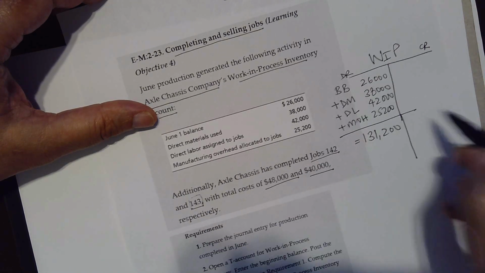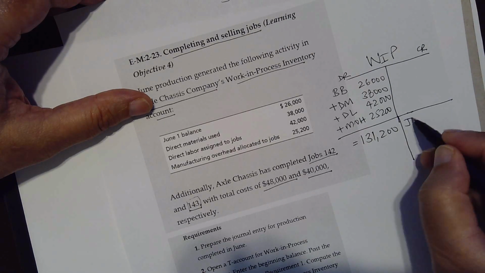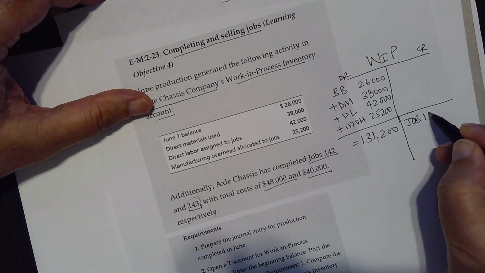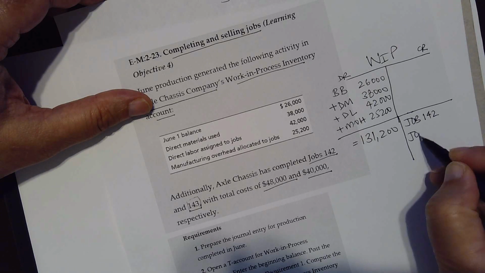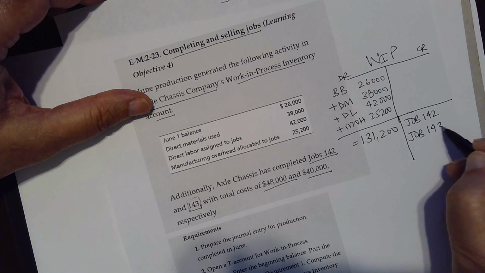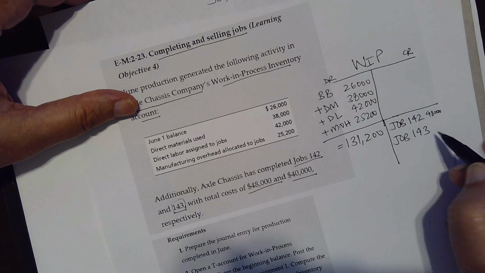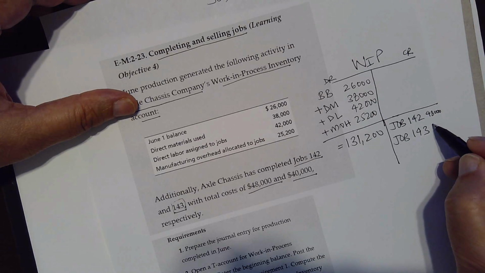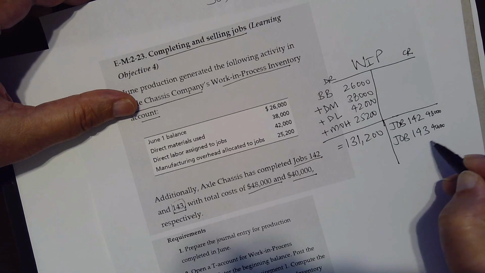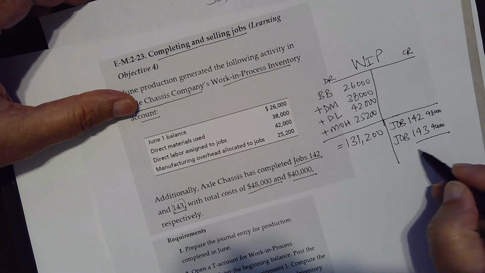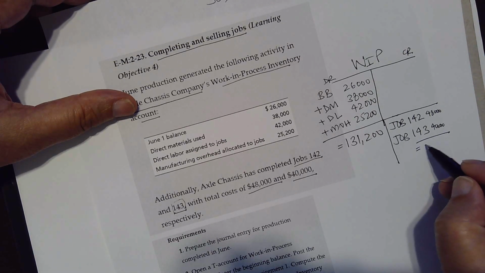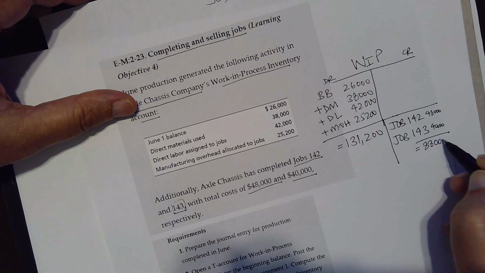And they are saying that additionally, Excel Chase has completed two jobs, jobs 142 and 143, for 48 and 40,000 respectively. So we can put here job 142 and job 143. So this job is $48,000 and this job is $40,000. So these two jobs have produced $88,000 worth.